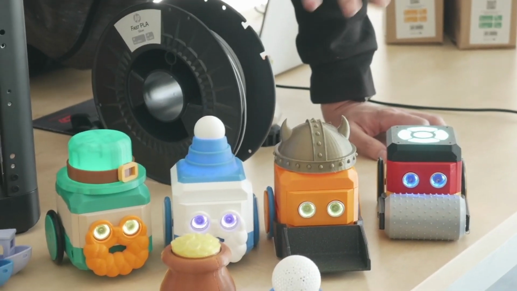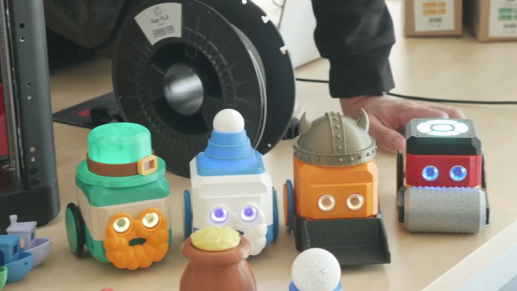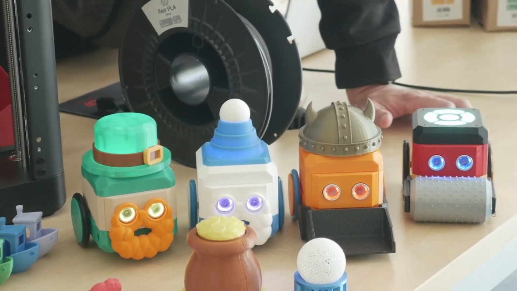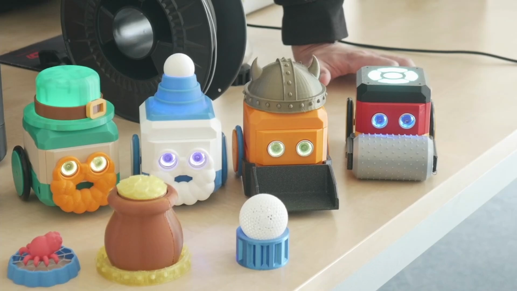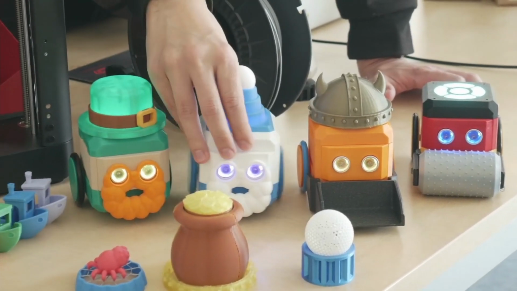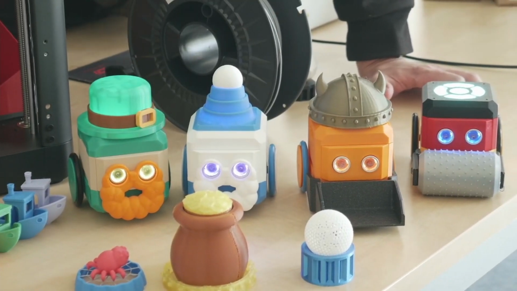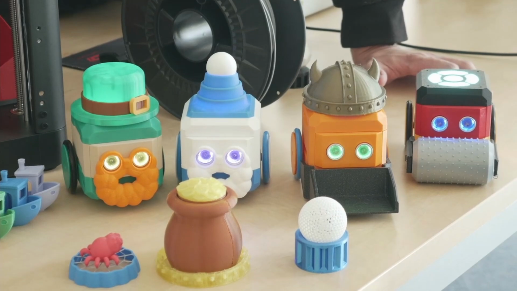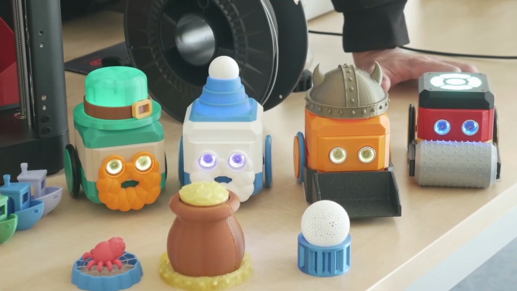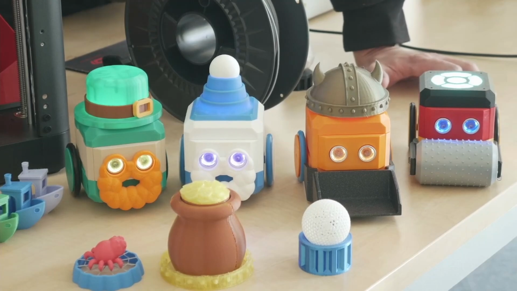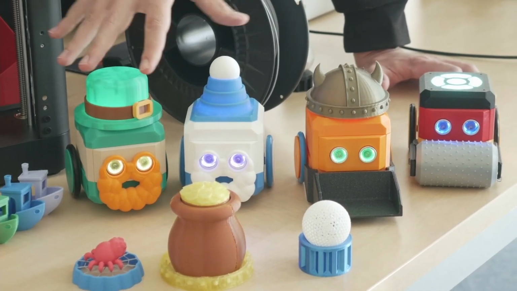We are not using any glue or any complicated fixing material that would be difficult. We still keep the modularity with the designs, and that allows reusing the same robot multiple times at home, changing it all the time, putting the electronics into another one. In combination with this, here we are just using the starter kit.